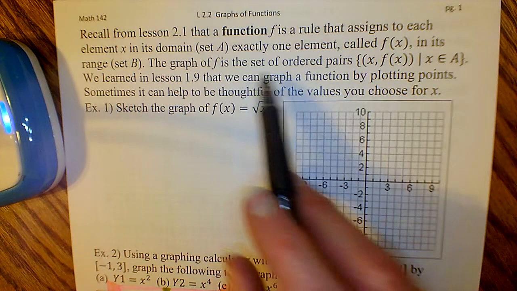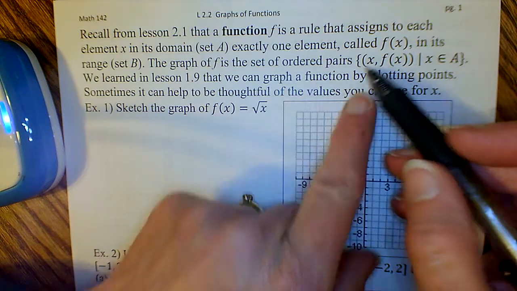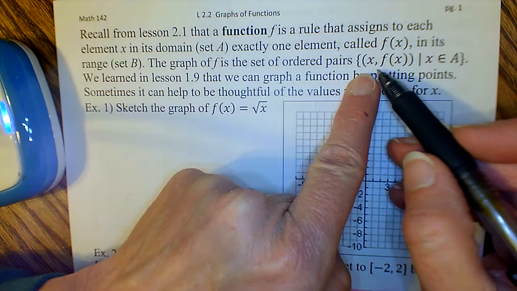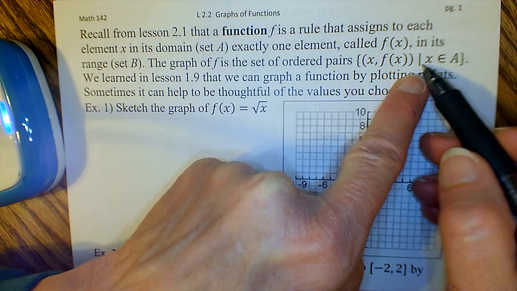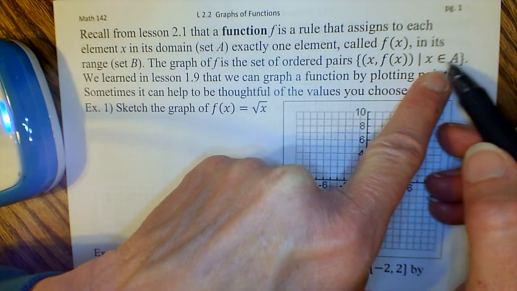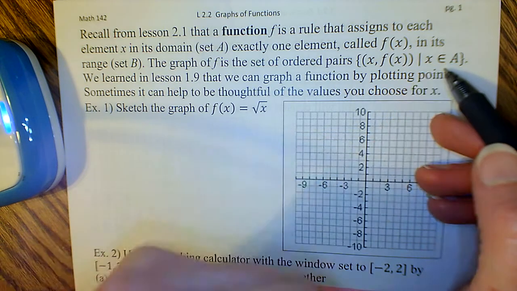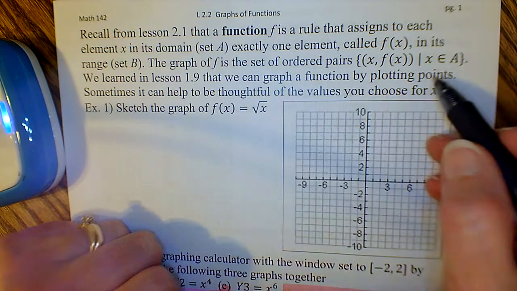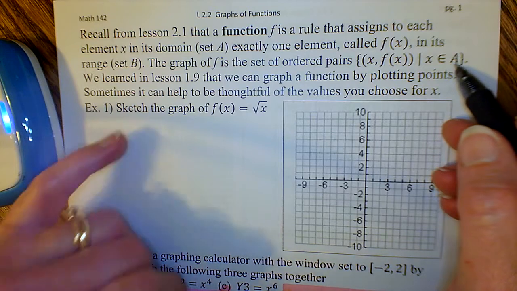The function of f is the set of ordered pairs. It's the set of all points x, f of x, such that x is an element of A. So when you see this funny looking E, that means element in math. In other words, it's saying x came from set A.